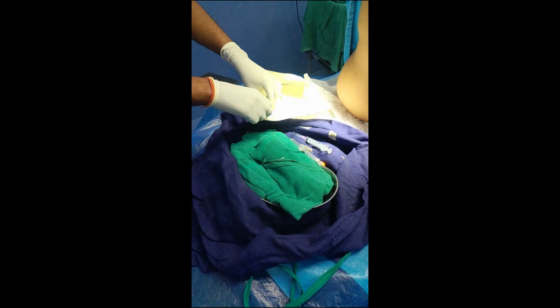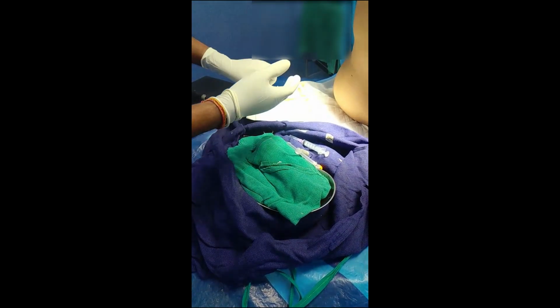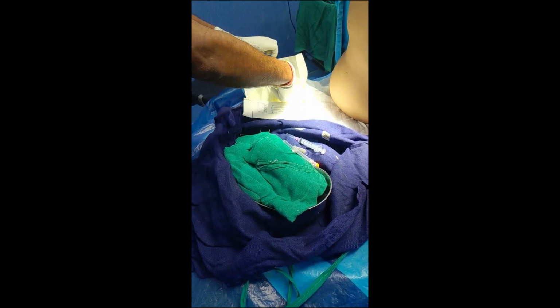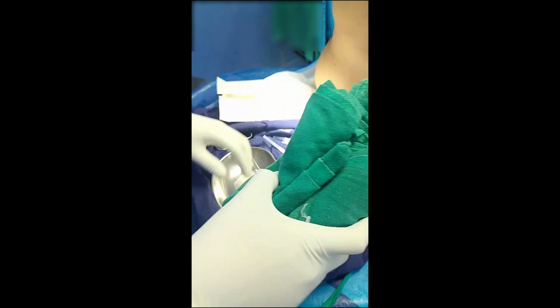I have already opened the spinal sheet and now I am wearing the gloves. Make sure it's sterile. Don't touch anywhere in an unsterile area.